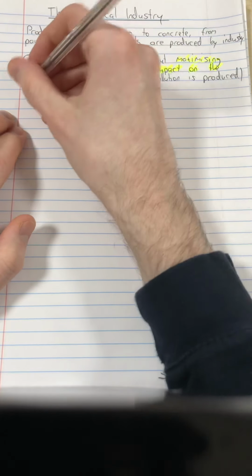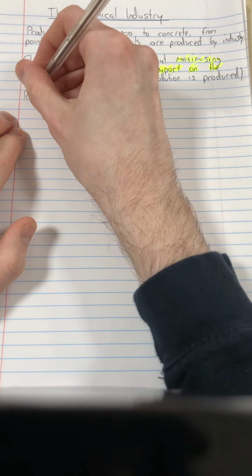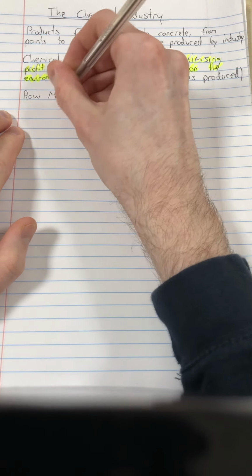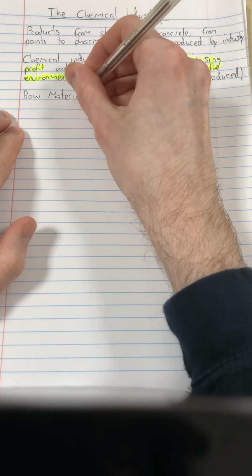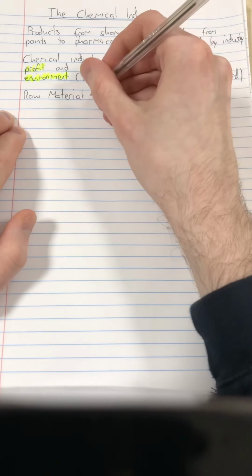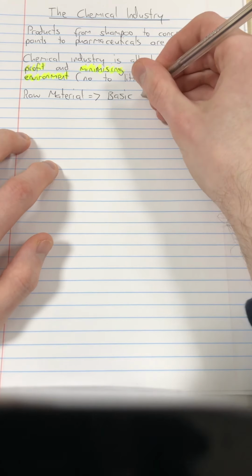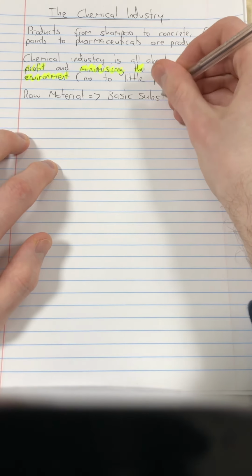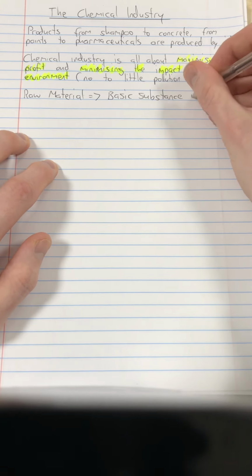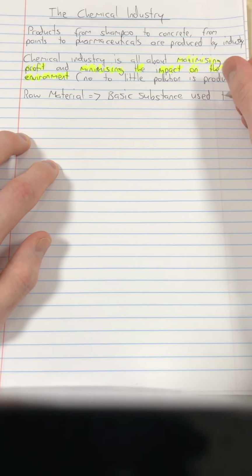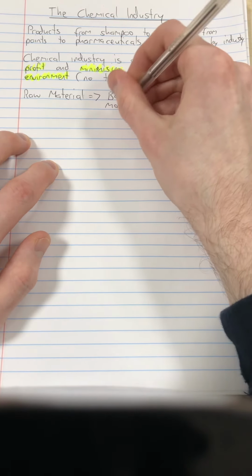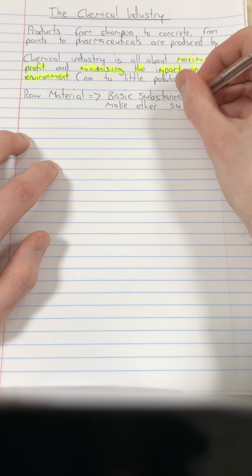So, there's a couple of new terms. We're going to look at what a raw material means and what something called a feedstock means. So a raw material is a basic substance used to make other substances.